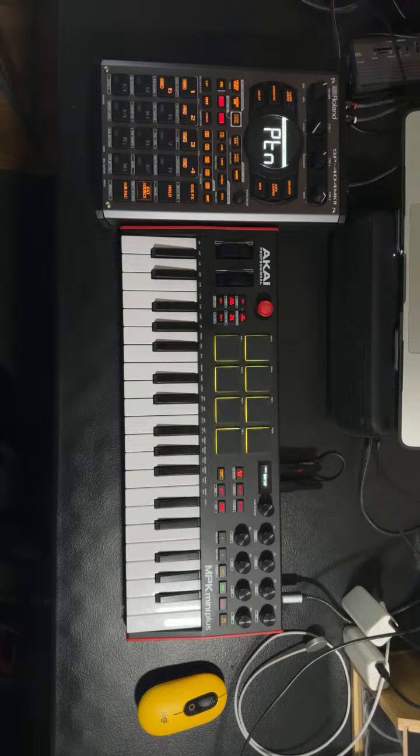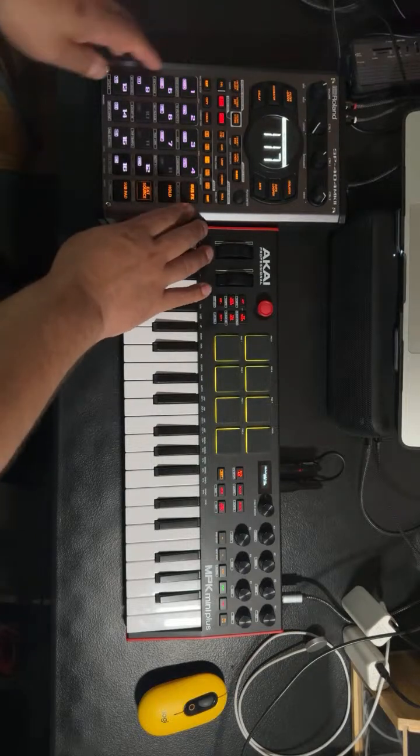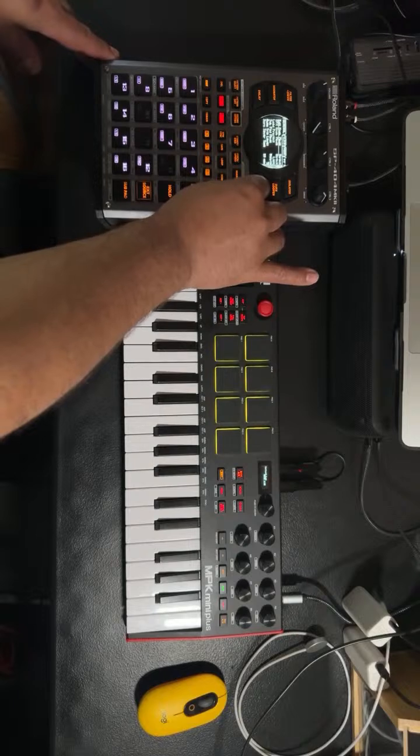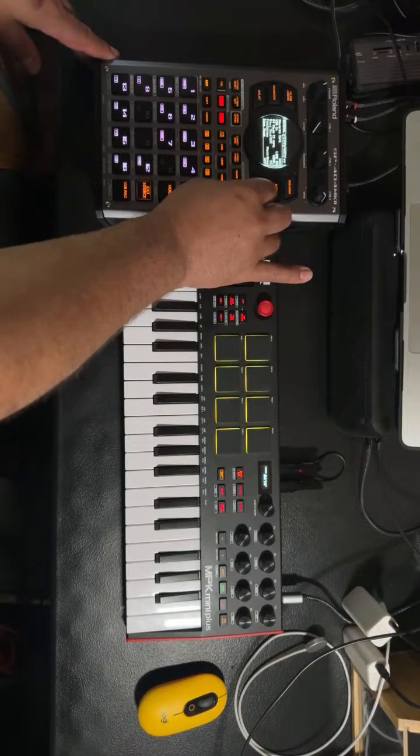Ah, I see. Is your sync delay on 0? Oh, in the settings, you mean? Is my sync delay on 0? Let's see. Sync delay. Where is sync delay at?